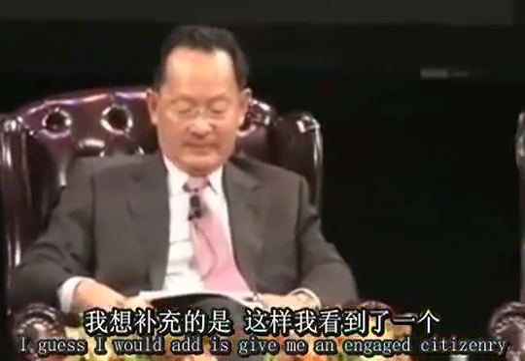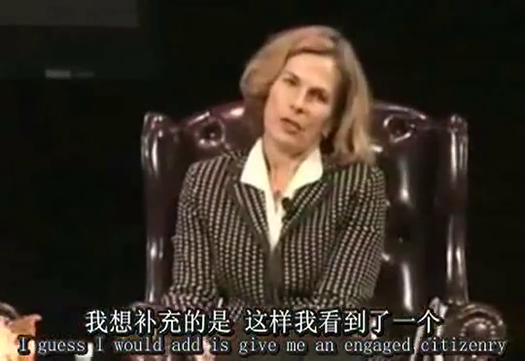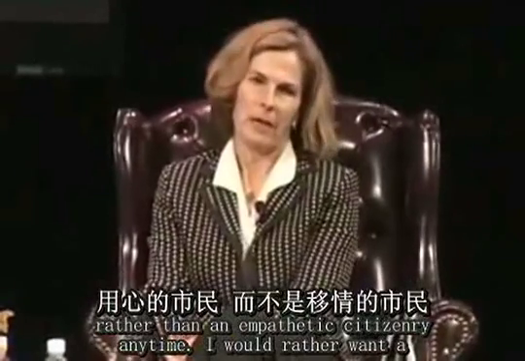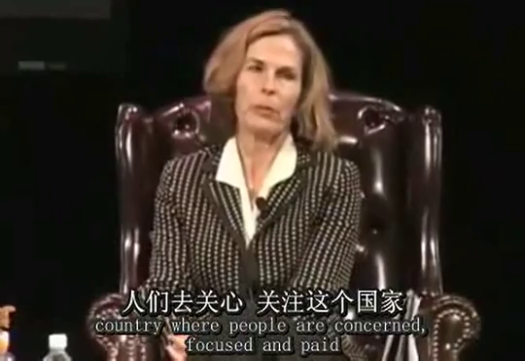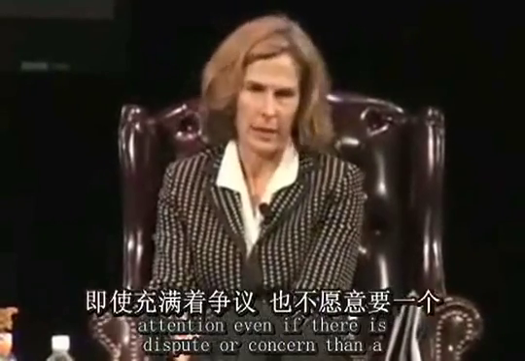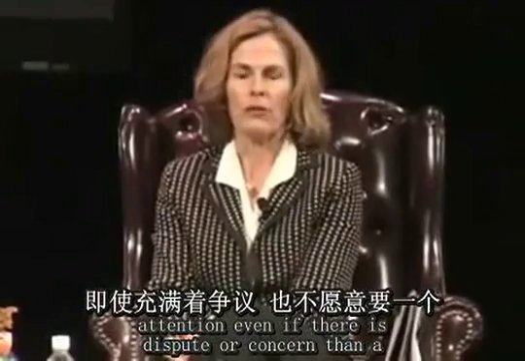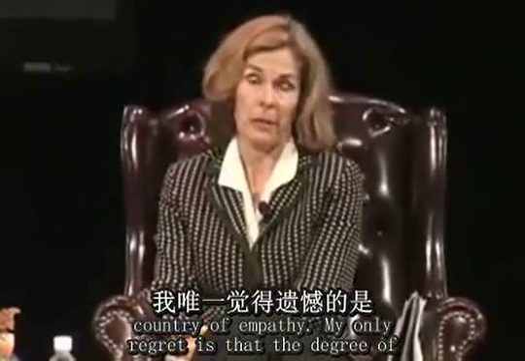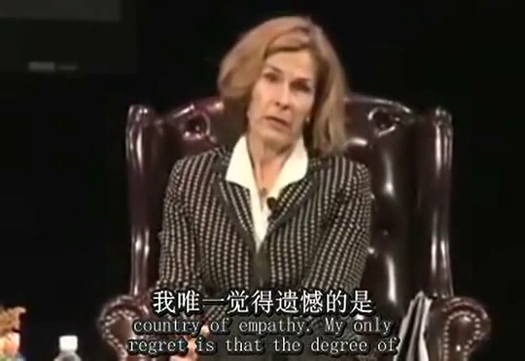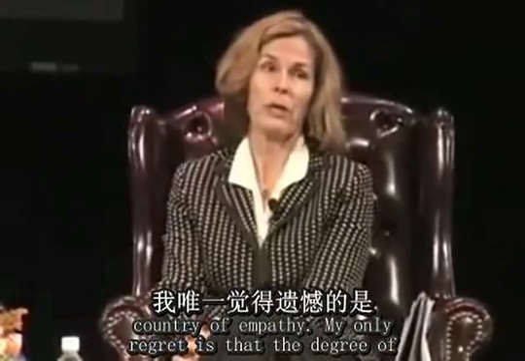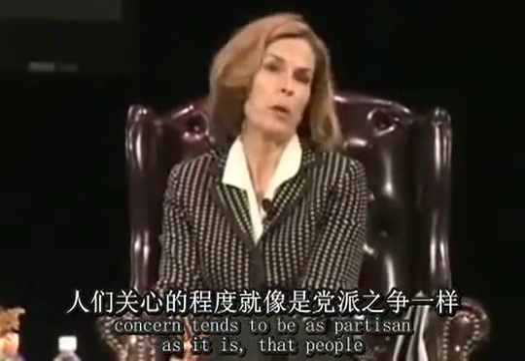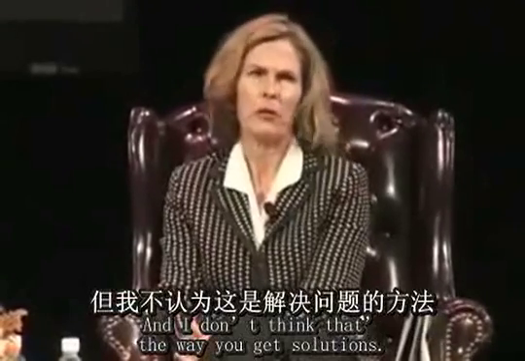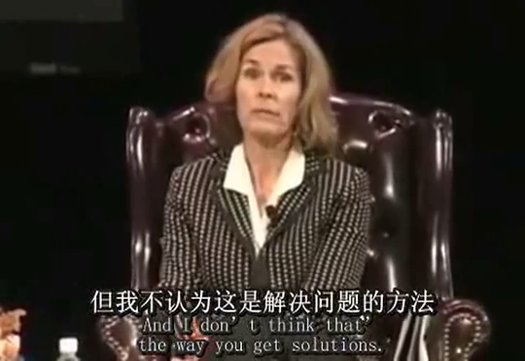And I guess all I would add is give me an engaged citizenry rather than an apathetic citizenry anytime. I'd much rather have a country where people are concerned and focused and paying attention, even if there is dispute or concern, than a country of apathy. My only regret is that the degree of concern tends to be as partisan as it is, that people polarize at the drop of a hat. And I don't think that that's the way you get to solutions.